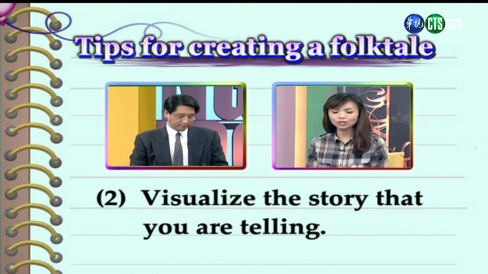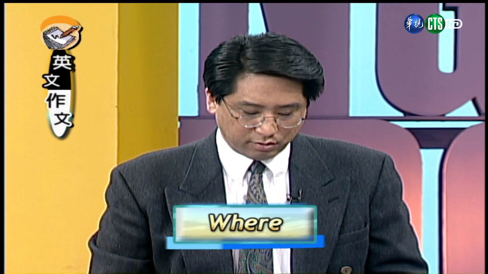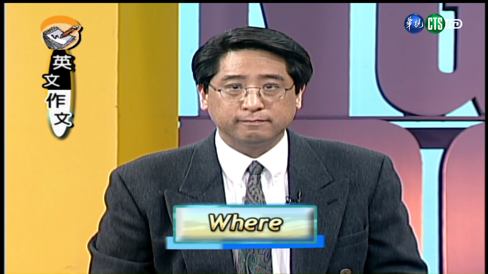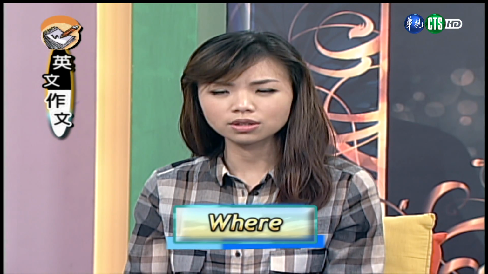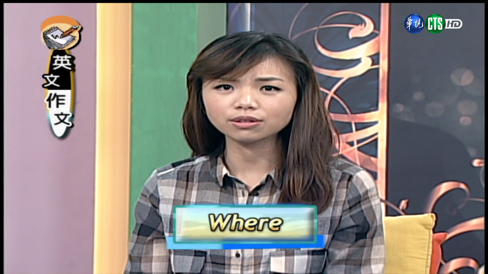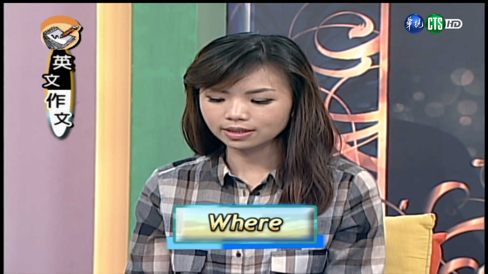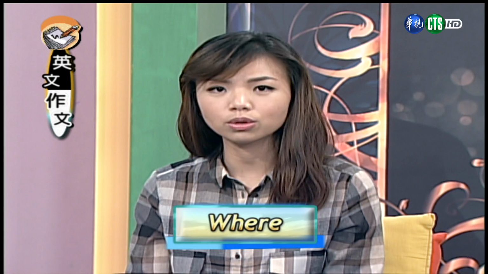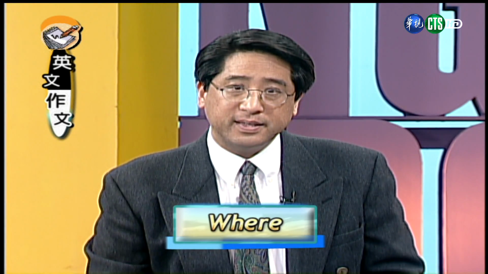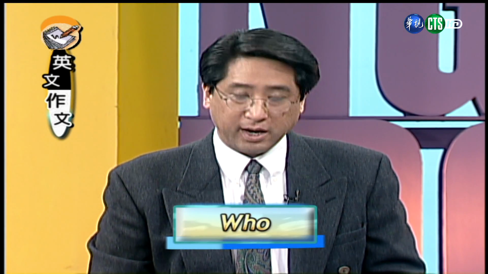So think about where does the story take place? Imagine that you can see the place. Imagine that you can see the houses or the trees where the story took place. Right, and then the next thing that you want to do is imagine the characters in the story.